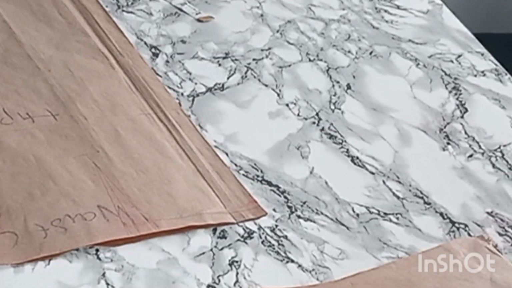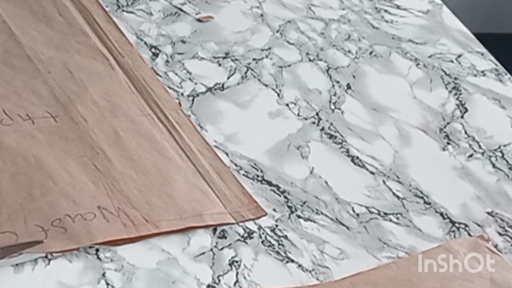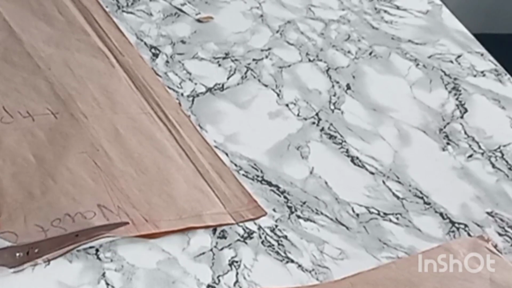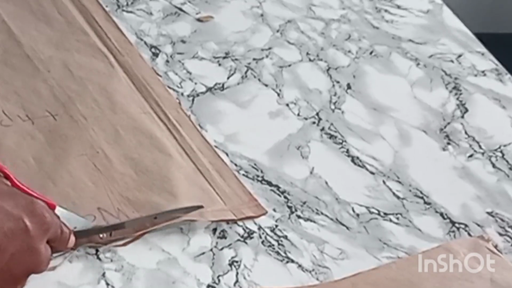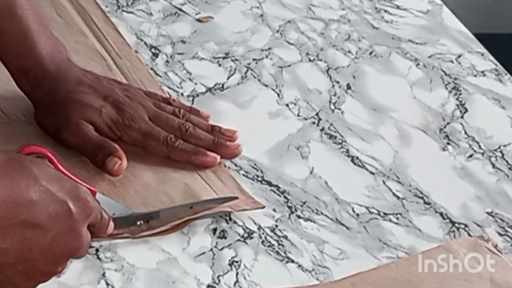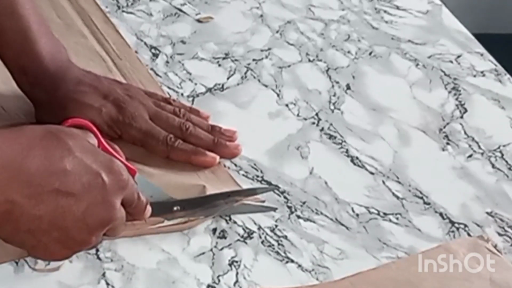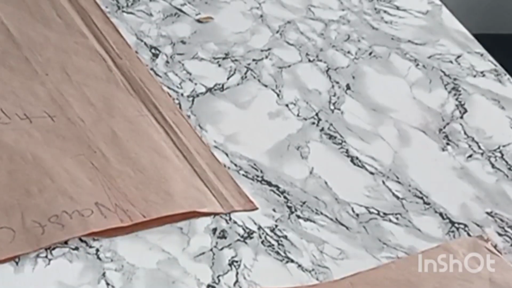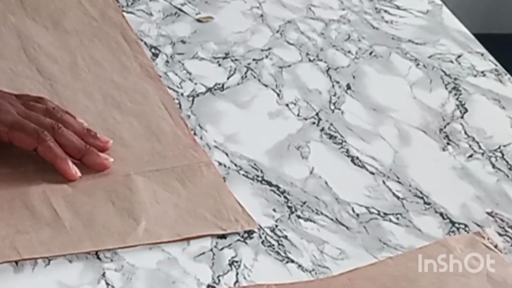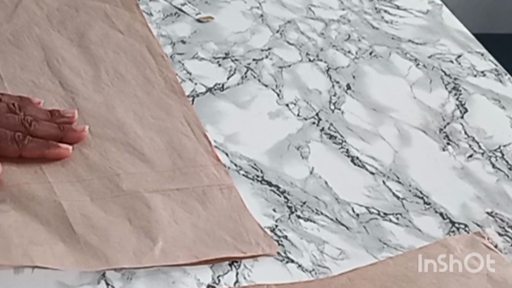You do it only on the front part, not on the back. That is it. So you now cut the downside. I folded it inside. This is the 1.5 allowance.